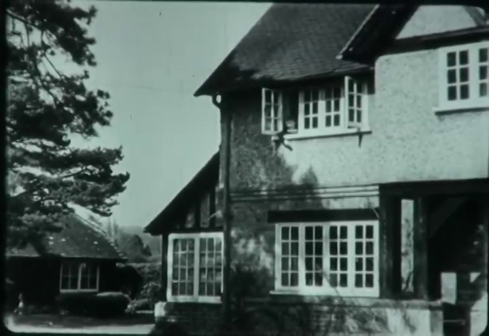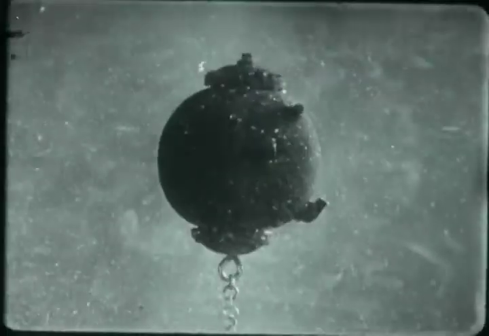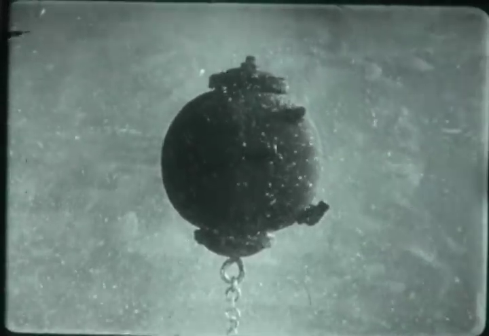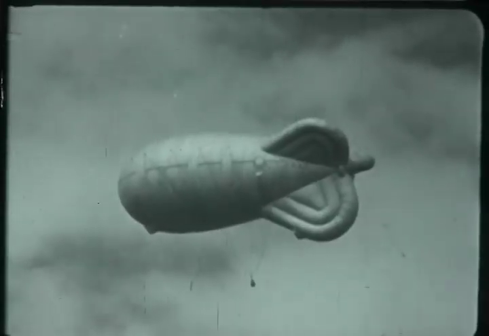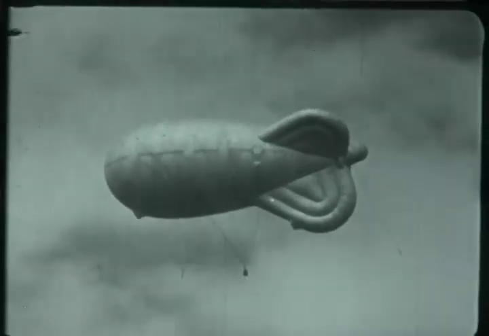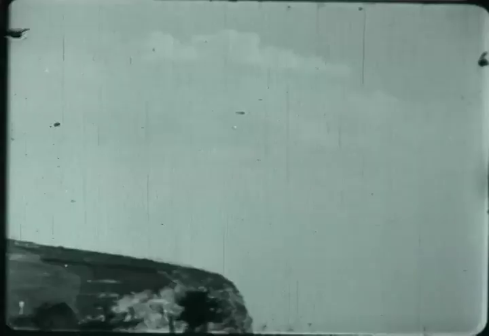Water resists the fall of a disc. Air resists the fall of a sheet of paper. A mine will float in water. Barrage balloons float in the air. In fact, air and water behave very much alike.